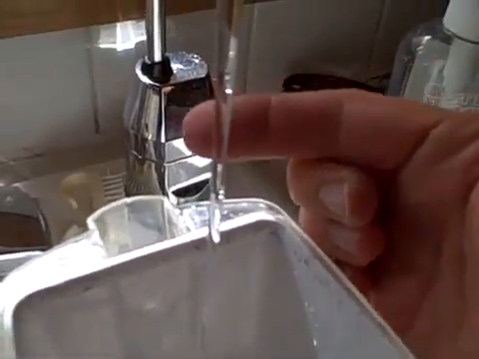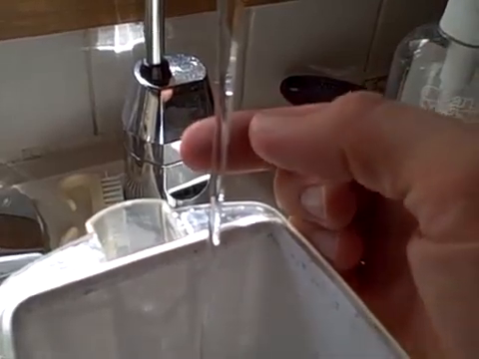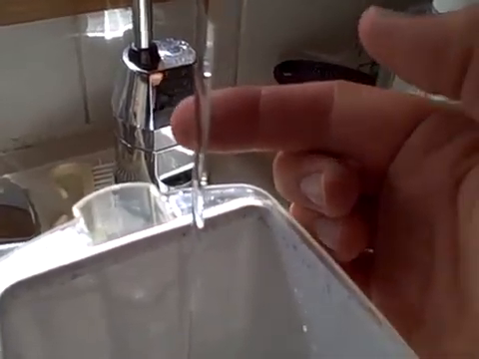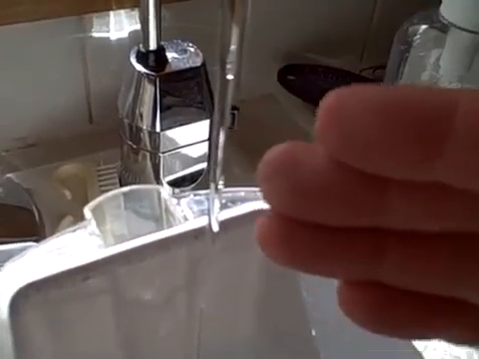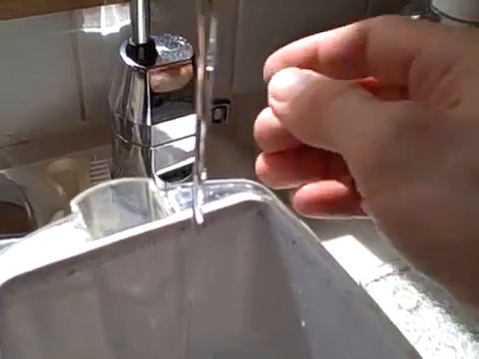In fact, if I put my finger behind the stream of water, you can clearly see the image of my finger through the water. This is laminar flow, where the water molecules are basically traveling in parallel with each other and not in a turbulent or mixing fashion.